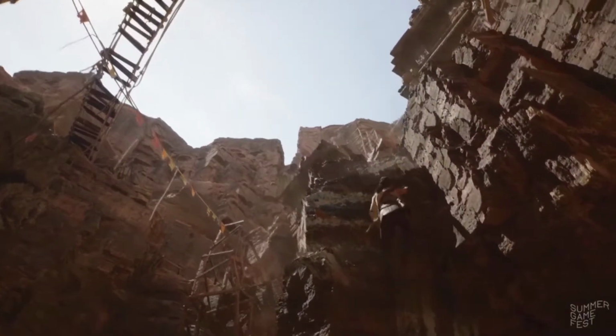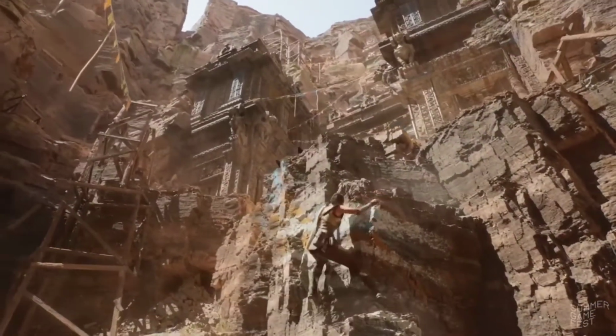Now that the environment is so complex, we've needed to greatly improve our animation systems to adapt.